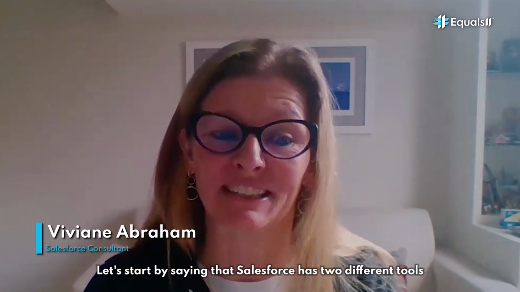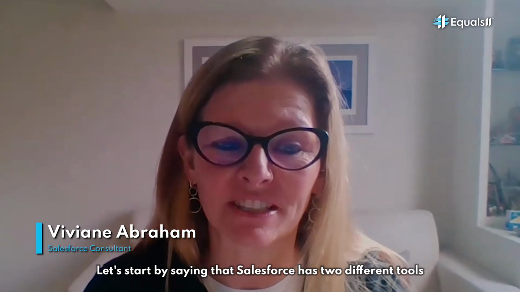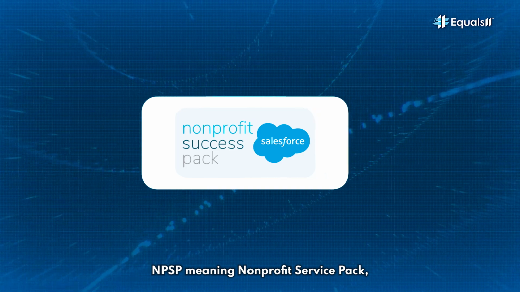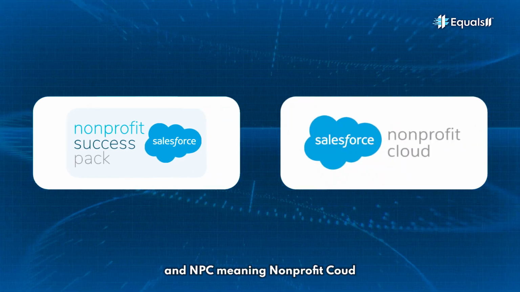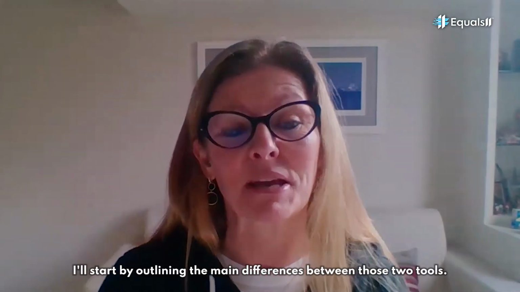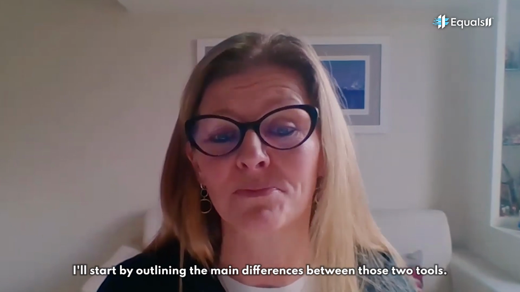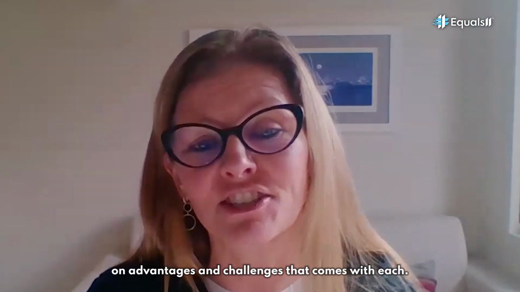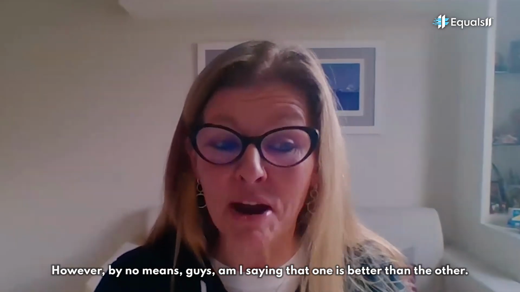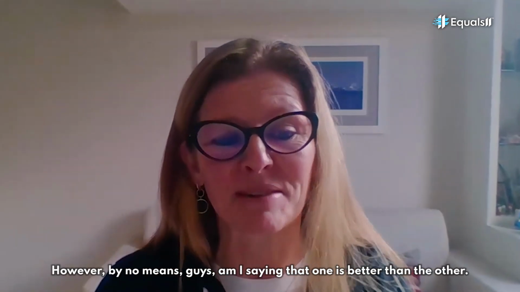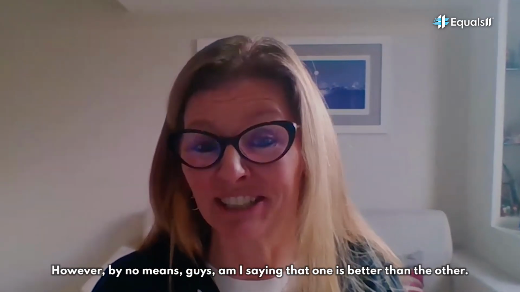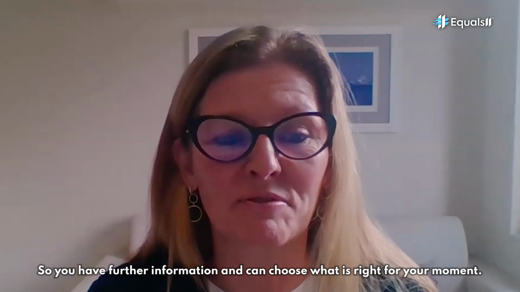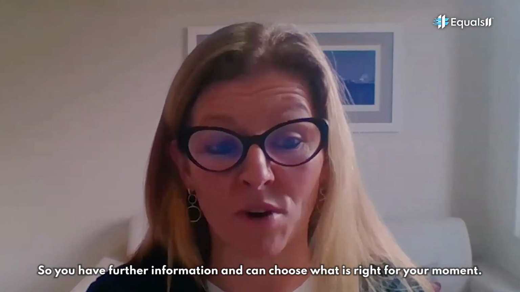Let's start by saying that Salesforce has two different tools, NPSP, meaning Nonprofit Success Pack, and NPC, meaning Nonprofit Cloud. I'll start by outlining the main differences between those two tools, just to give you a sense of the advantages and challenges that come with each. However, by no means, guys, am I saying that one is better than the other. I just want to outline the main differences so you can have further information and choose what is right for you at the right moment.